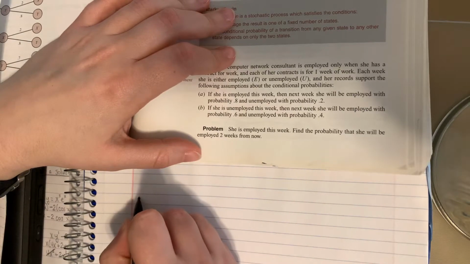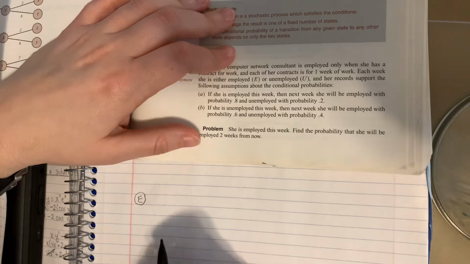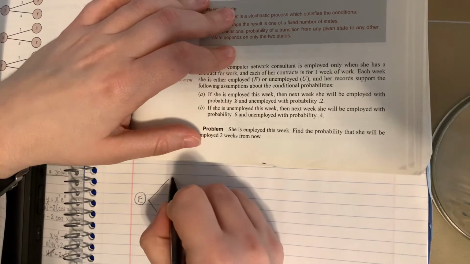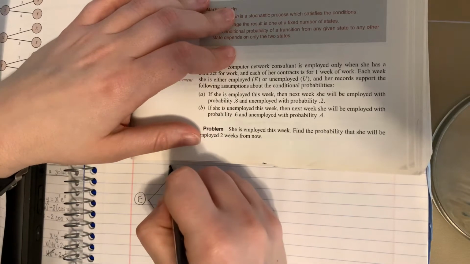So let's start with the fact that she is employed this week. From there, next week, she could be either employed or unemployed. So this is next week.